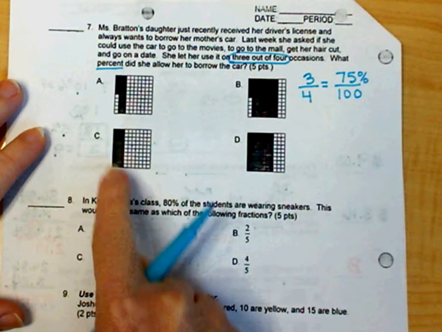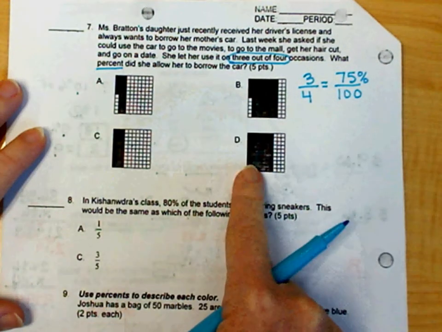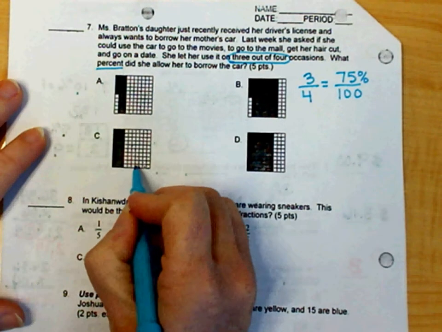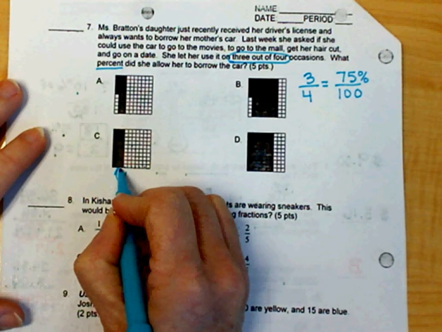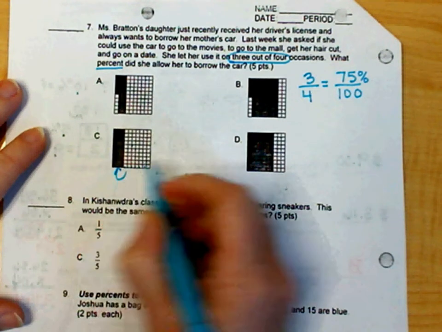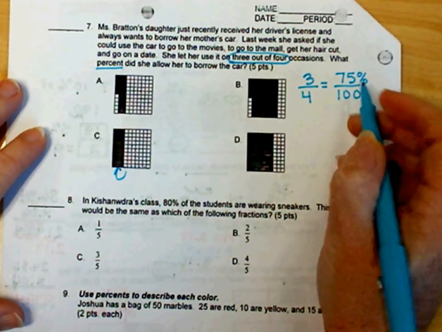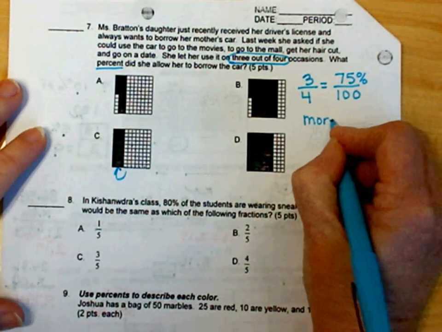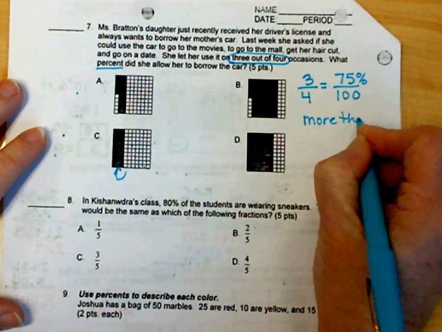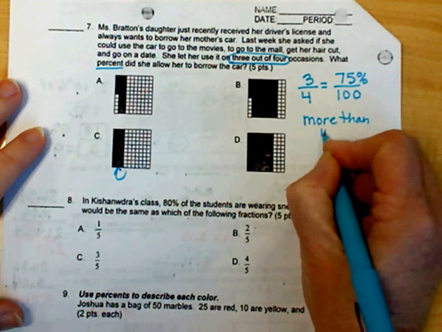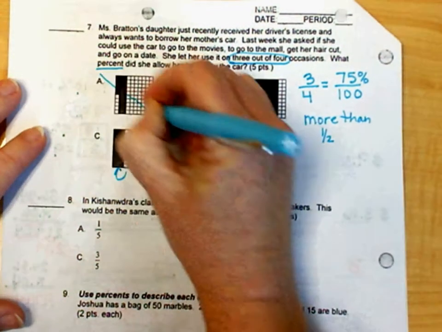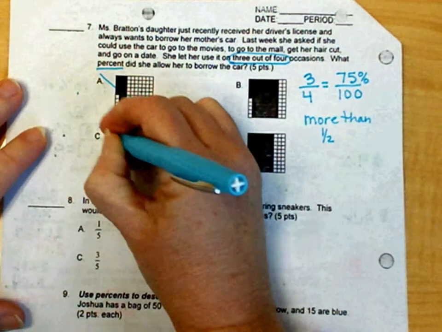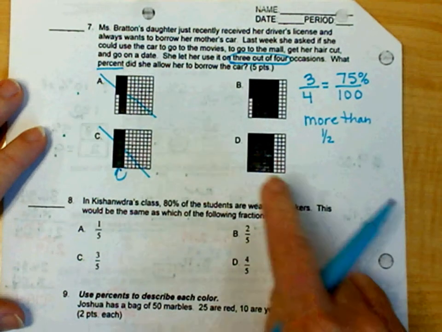All these are pretty dark and black, so a strategy is to count what is not shaded, and then you want to find out what is shaded. And if I'm looking at 75%, that is more than half. So I'm going to eliminate some of these pictures that are not more than half. I would eliminate A. I would eliminate C. And then I would start counting.